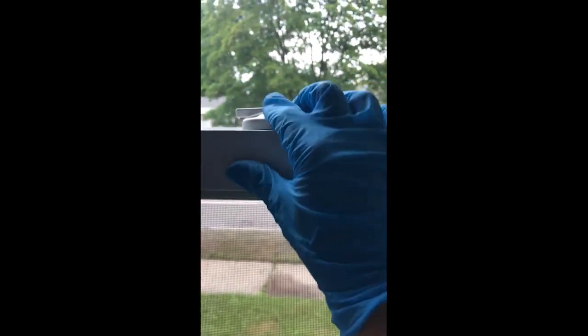I'm just going to unlock each of them and open them so the inspectors can see that once they're open, they stay open. They all stay open. And they shut easily. Locking mechanisms work.